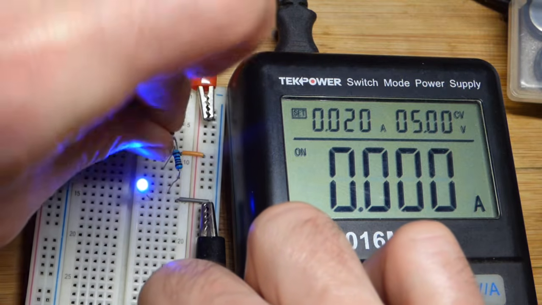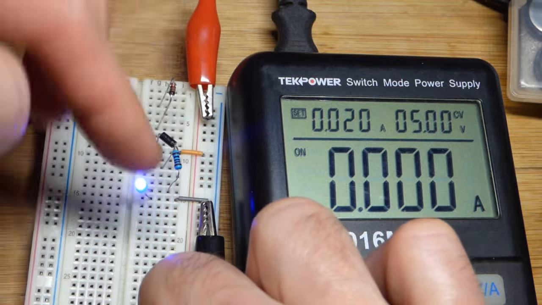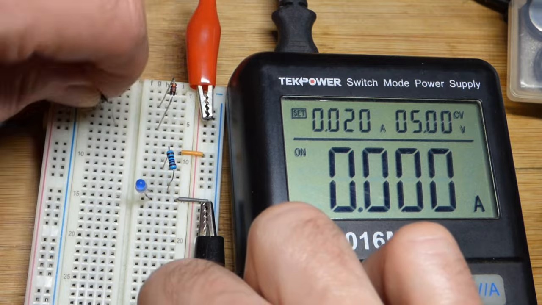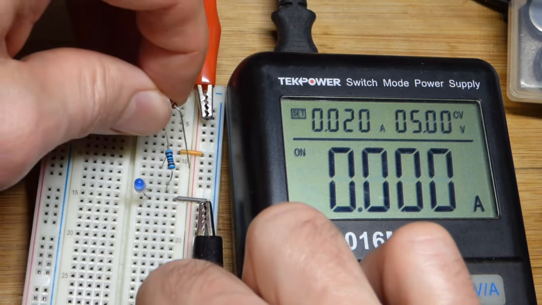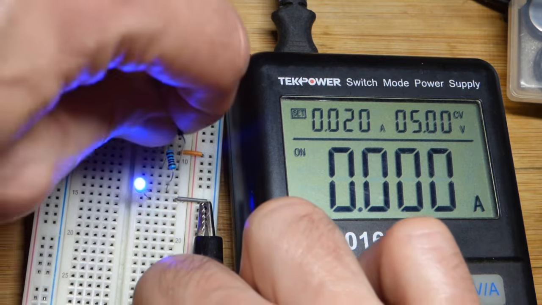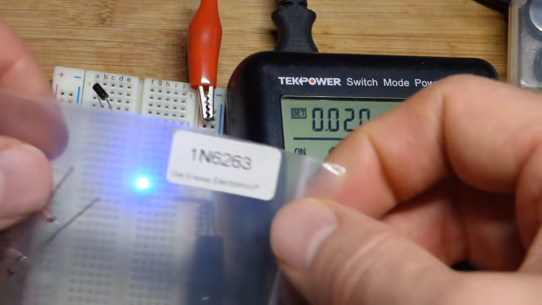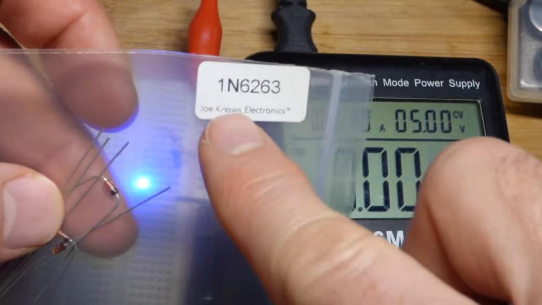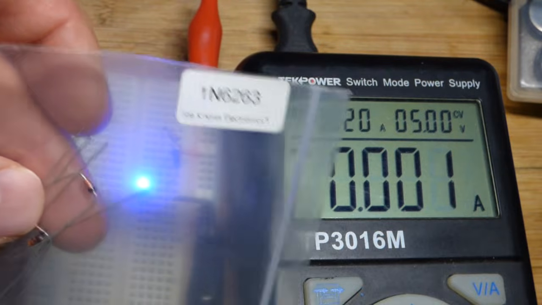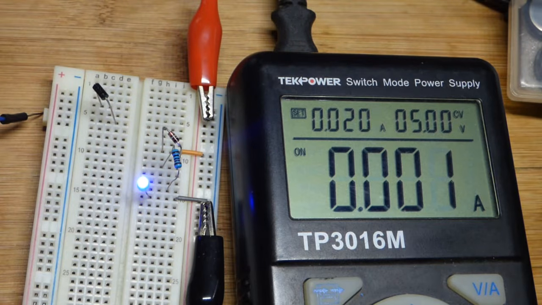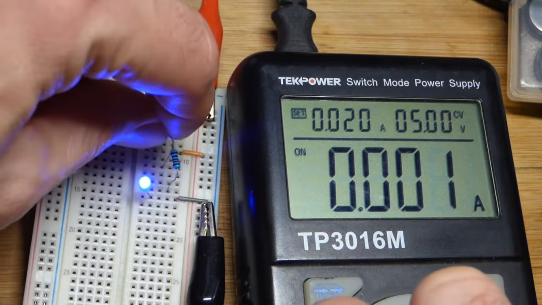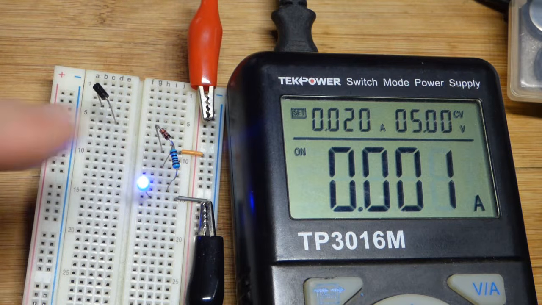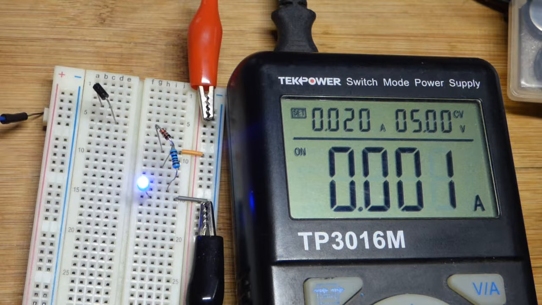Then we have the Schottky diode right here. So a lot of this isn't going to make sense until we get the multimeter. But again, I'm going to put the Schottky diode forward bias, and before I forget, the Schottky diode is a 1N6263. I know that because I grabbed it out of this bag. It's from the Joe Knows Electronics semiconductor kit. They sell a number of different kits. I recommend the semiconductor kit once you have basic components. It doesn't include the basic components. It has a bunch of different types of diodes and transistors for the most part.